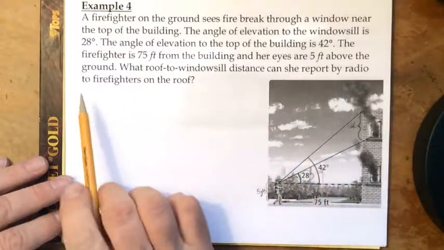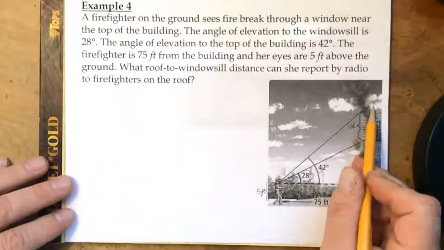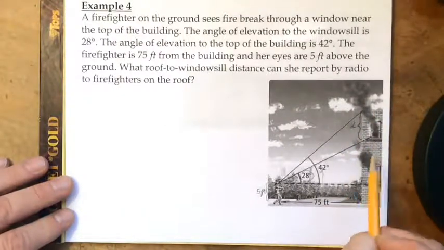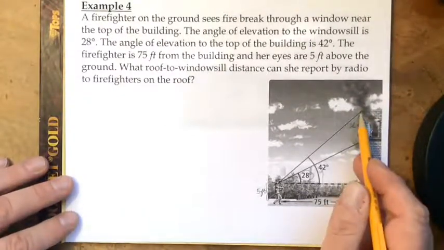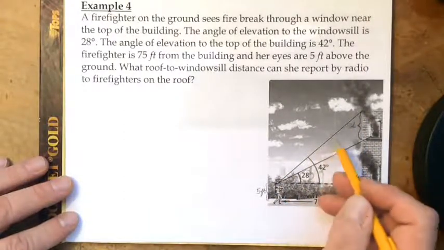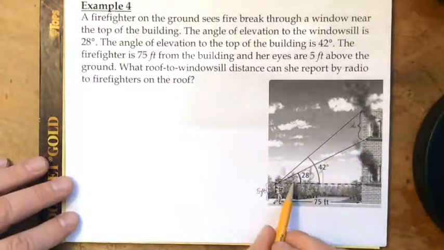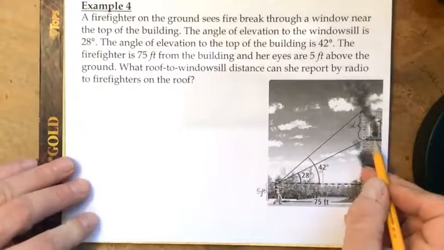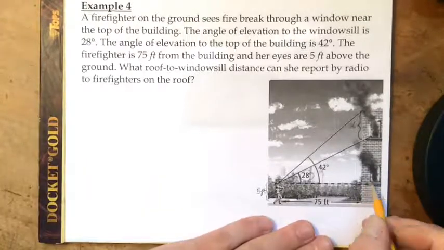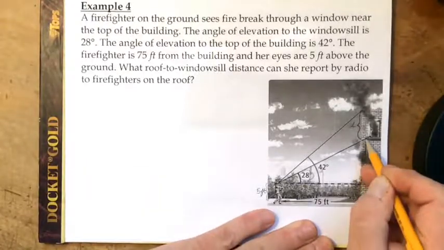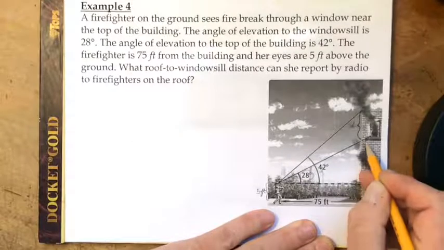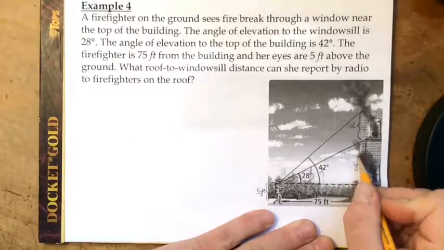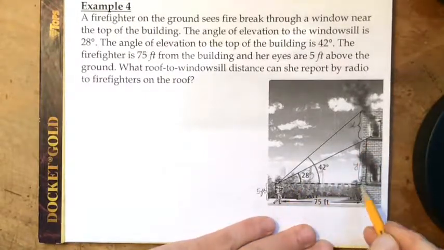Can she report by radio to firefighters that are on the roof? Maybe they need to know how far down they need to drop a firefighter to the windowsill. Well, this just created another right triangle. When she looks up at the roof, it creates another right triangle, and it's overlapping the first right triangle. So here's the first one. And so we're going to need to find this. Of course, we need to know how far up from there to the windowsill. So let's call this Y. This distance right here. So in this right triangle, this is Y.